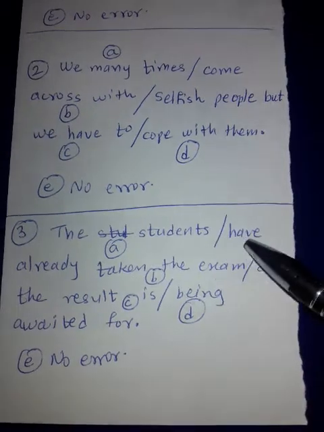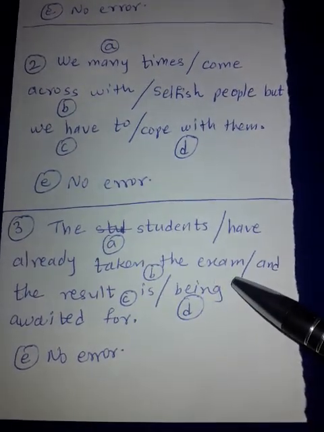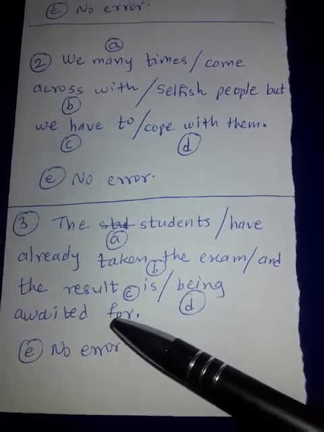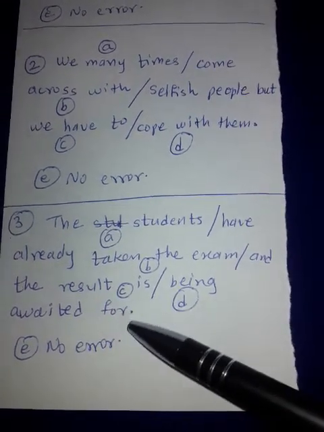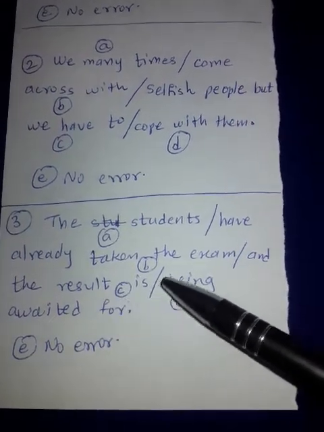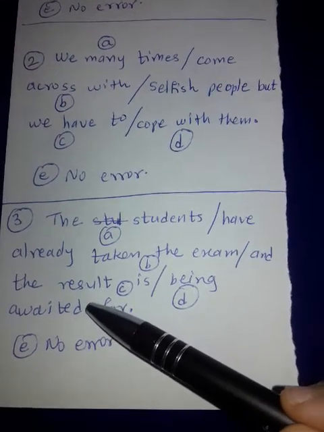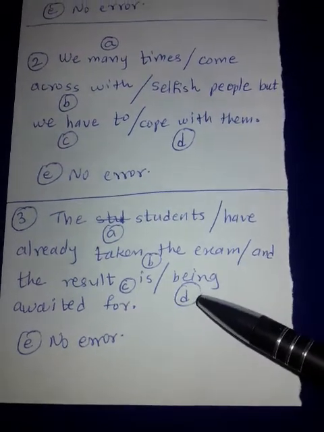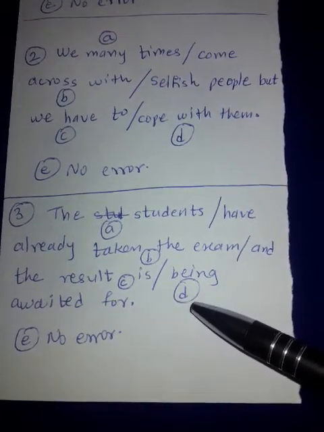The students have already taken the exam and the result is being awaited. For is not needed. Result is being awaited. Sentence finishes here. For is extra. So mistake lies in part D.